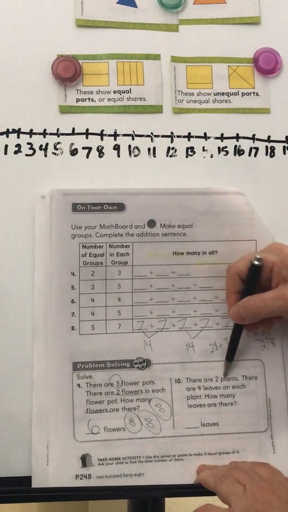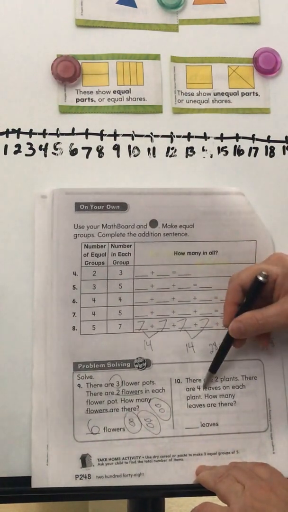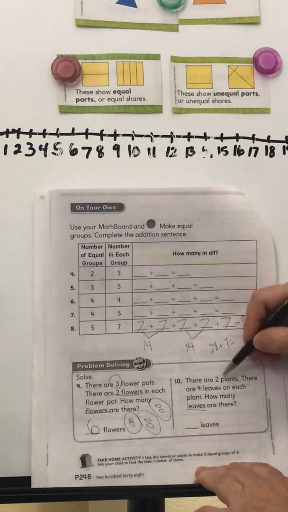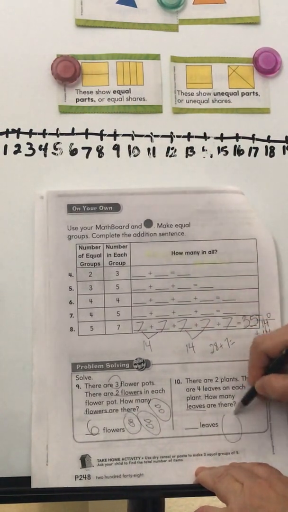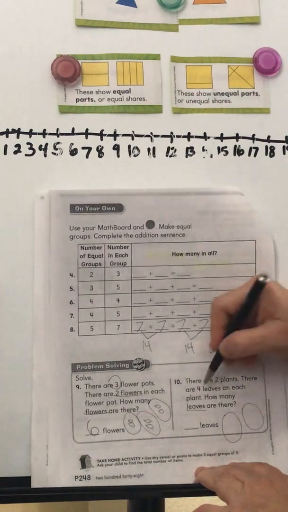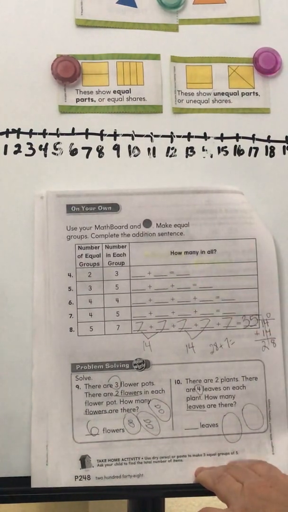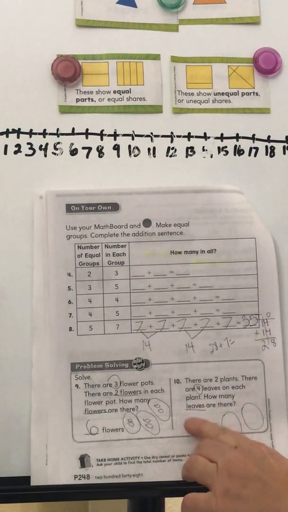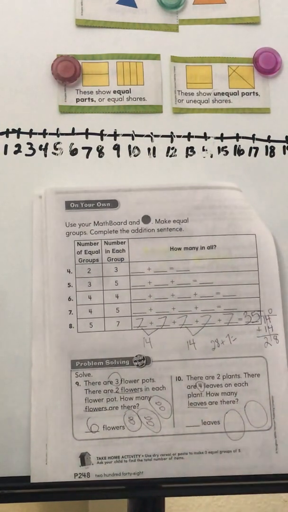There are 2 plants. There are 4 leaves on each plant. How many leaves are there? So 2 plants, so draw 2 plants. Now put 4 leaves on each plant. So 4 on this one and 4 on this one. How many leaves are there? That's a doubles. Add that up and put it there.